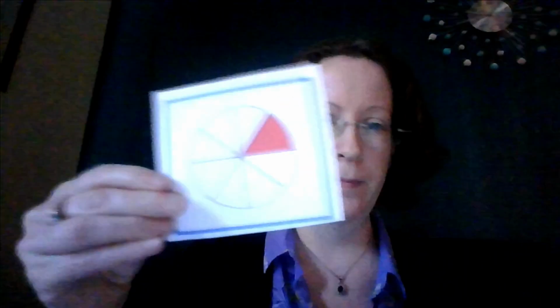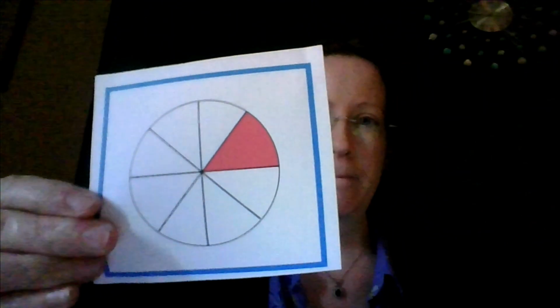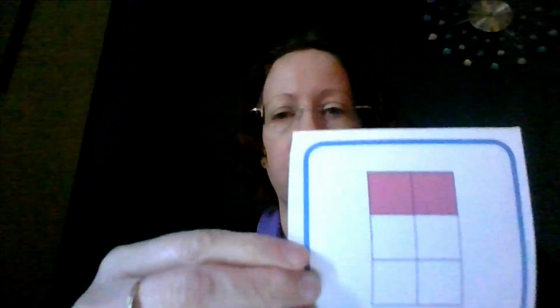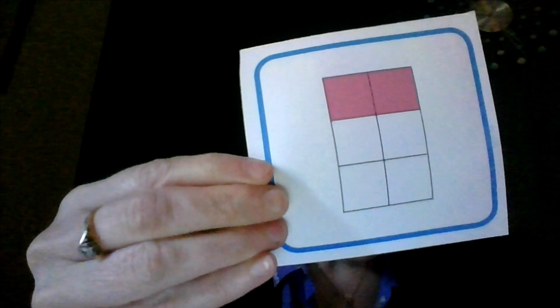What fraction is that? And then run to the right poster. Well done. It's a half and it's a unit fraction. Okay, ready, go. Yeah, it's an eighth and it's a unit fraction. What about this one? Well done, 2/6, and it's a non-unit fraction. Go.